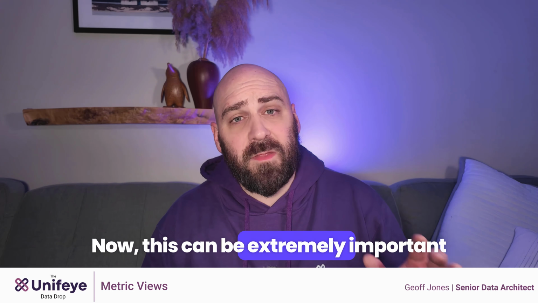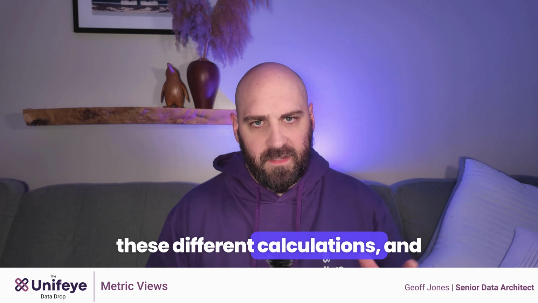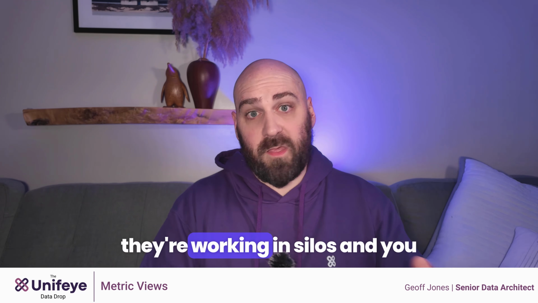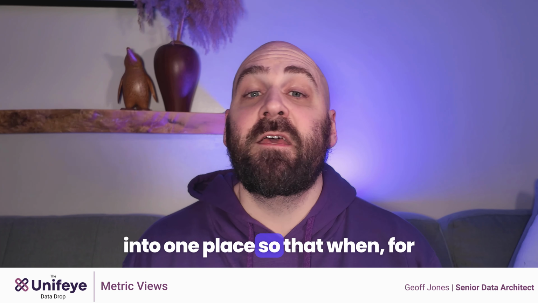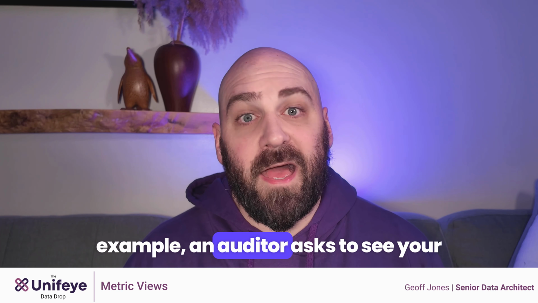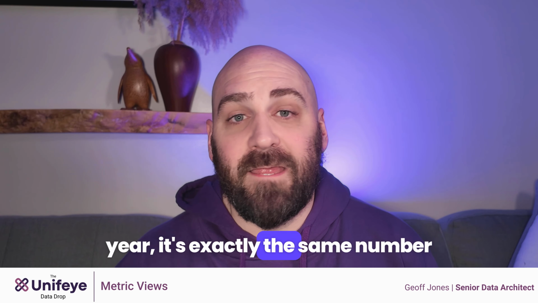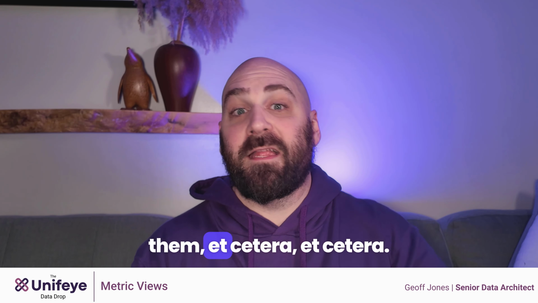Now, this can be extremely important when you've got these different metrics, these different calculations, floating about and loosely defined for different people. They're working in silos, and you want to consolidate that into one place so that when, for example, an auditor asks to see your annual recurring revenue for last year, it's exactly the same number as your finance team would give them, as your sales team would give them, etc., etc.